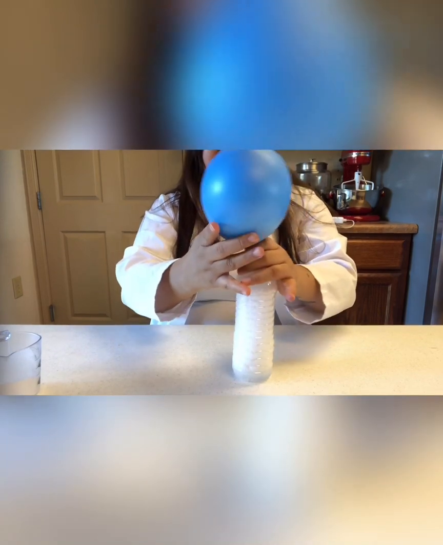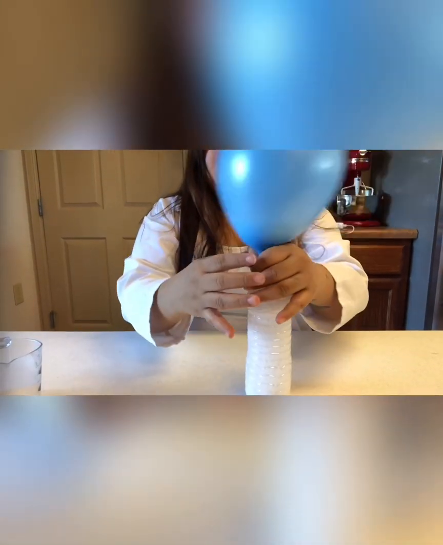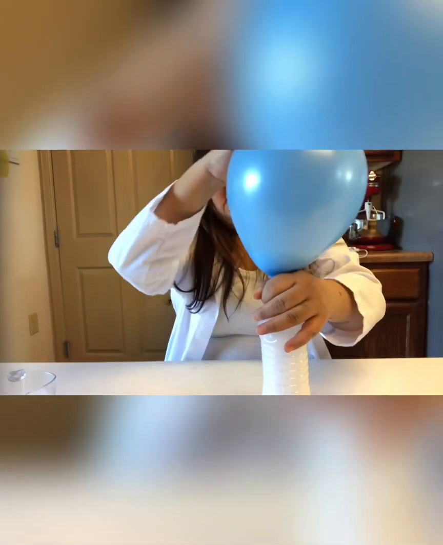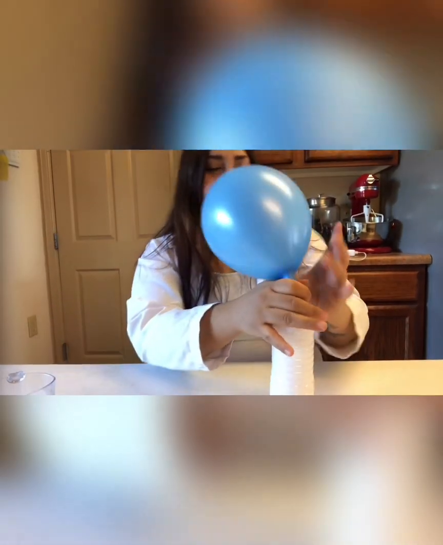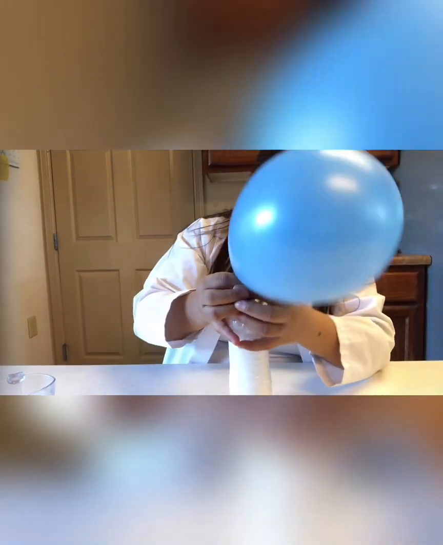And right away, you can see, I'm gonna go ahead and move this around because there's more baking soda in here. Okay. Oh, geez. Okay. So you guys can kind of get to see the balloon. And I kind of held this together.